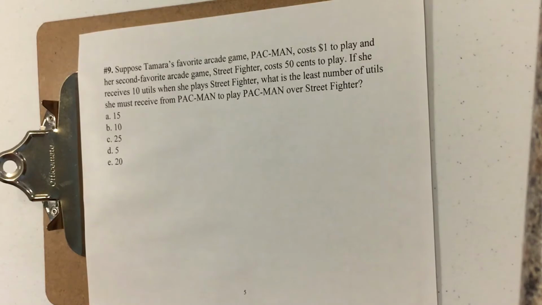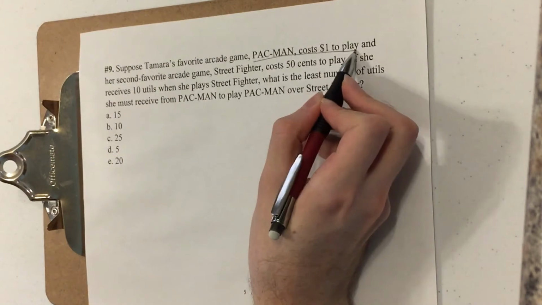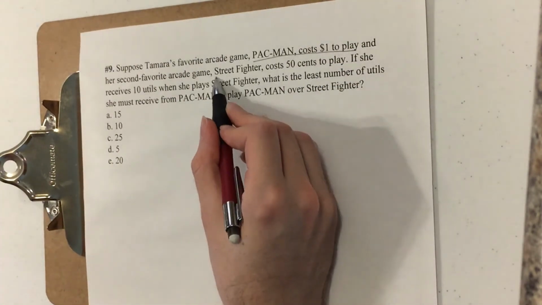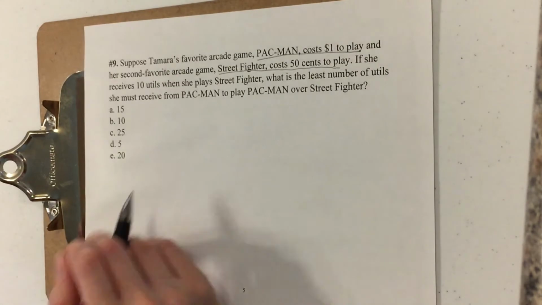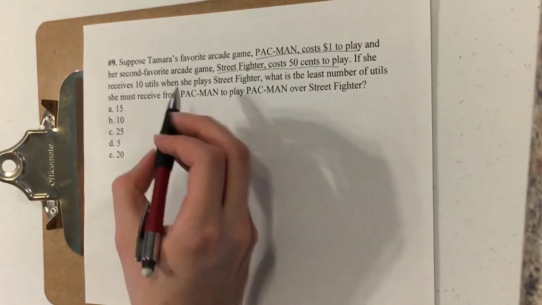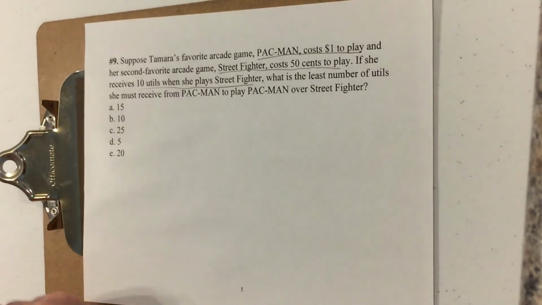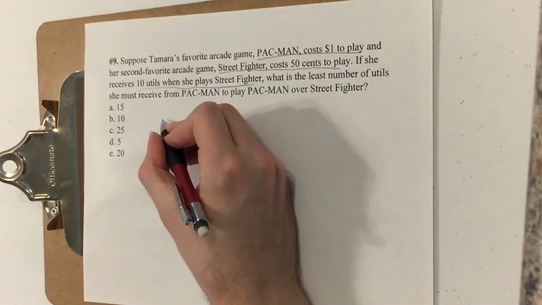All right, number 9. So Pac-Man costs $1 to play. Street Fighter is 50 cents. Street Fighter gives her 10 utils, so 10 units of utility. So now we're asking, how much utility would she have to get from Pac-Man to pick Pac-Man over Street Fighter? So the key here is we said in chapter 16 that consumers want to maximize utility per dollar.